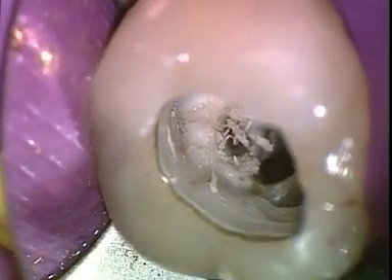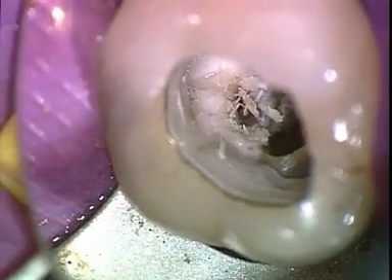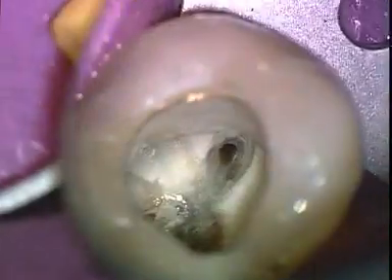All canal openings are enlarged with the intro file. It saves time because it replaces several Gates reamers. Initial canal enlargement enables infected pulp tissue and dentin to be removed, thereby preventing debris from being pressed into the para-apical region.